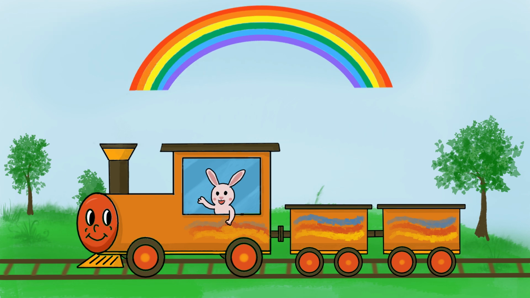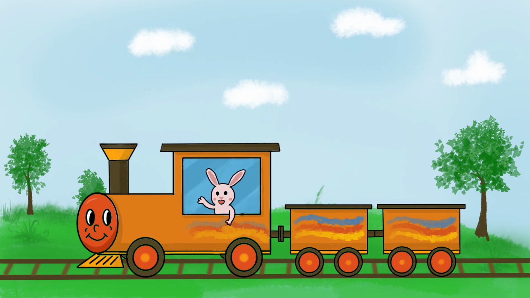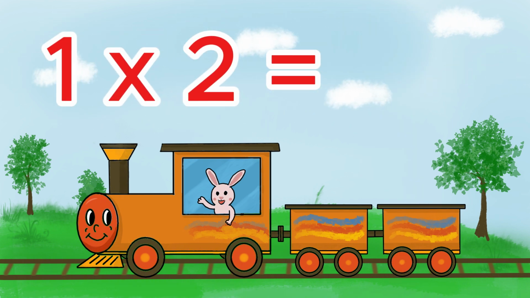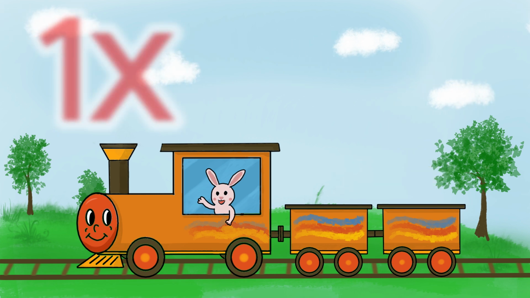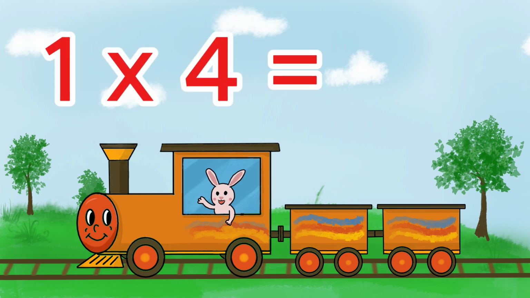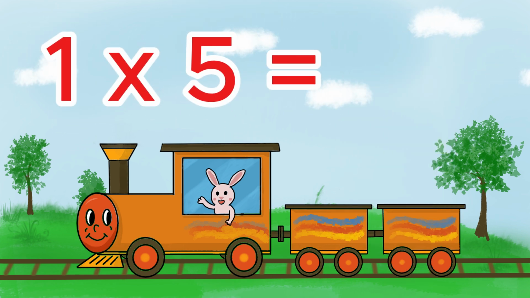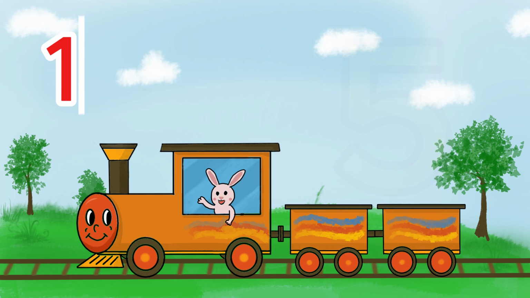Great job! Let's quickly say them together. 1 times 1 is 1. 1 times 2 is 2. 1 times 3 is 3. 1 times 4 is 4. 1 times 5 is 5.